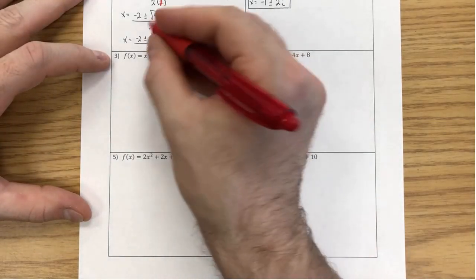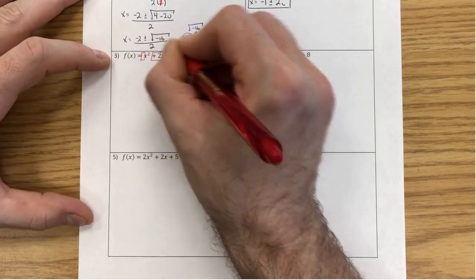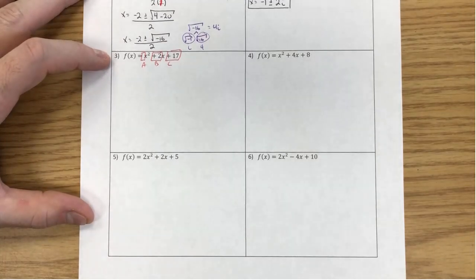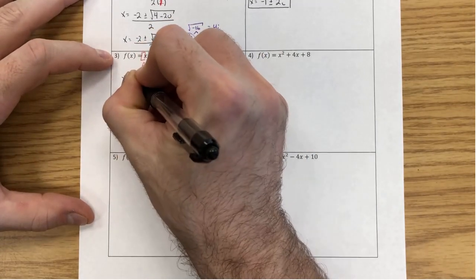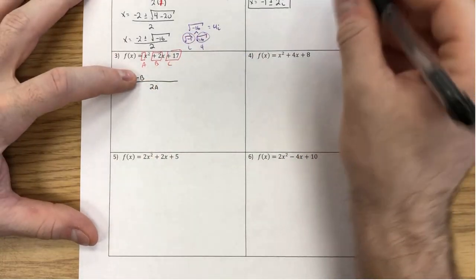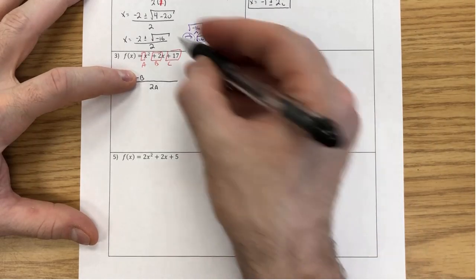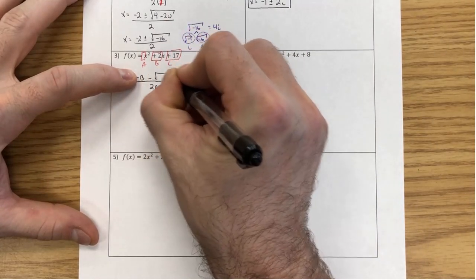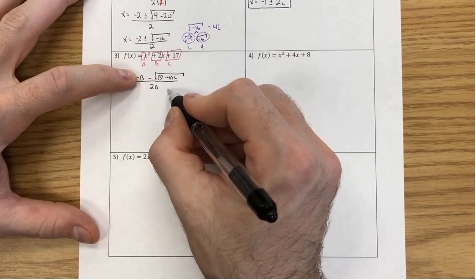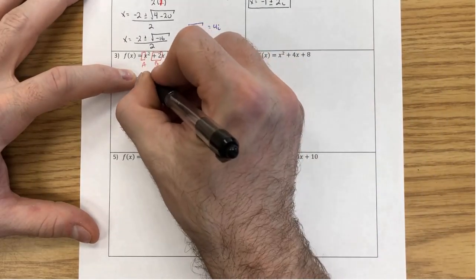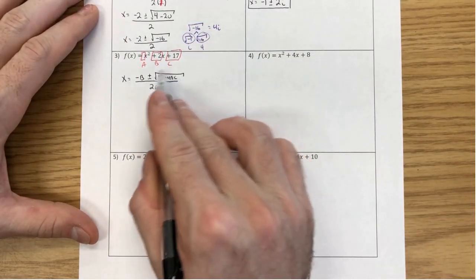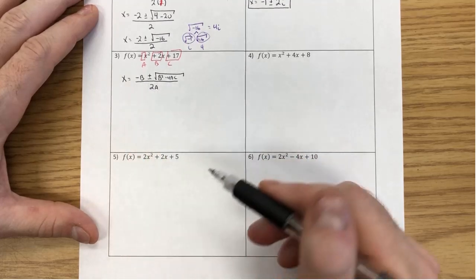Remember, the first thing we're always going to do is identify our a, our b, and our c. And we're going to plug it into the quadratic formula, which consists of the vertex, which is negative b over 2a. And for one, I'm going to find the distance to the left root, which means I'm going to subtract the discriminant, which is b squared minus 4ac. And then I'm going to find the distance to the right root, which means I'm going to add that. So I get my two roots by adding and subtracting the distance to the root from the vertex.